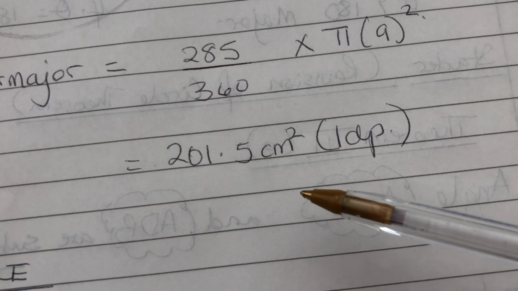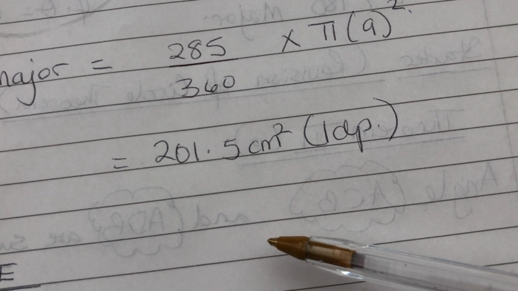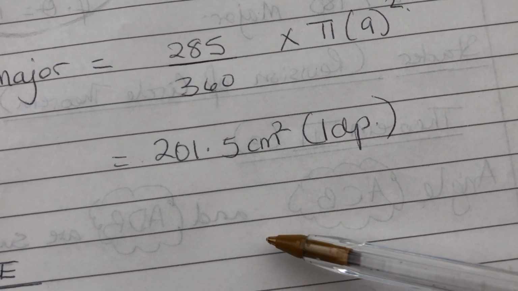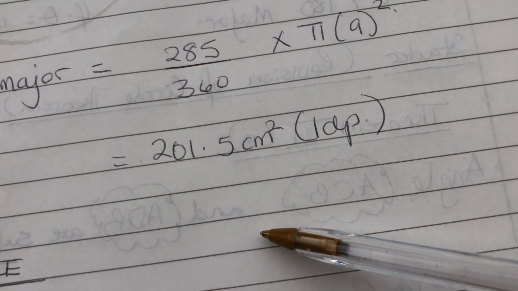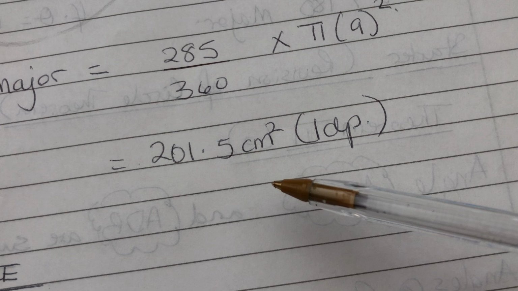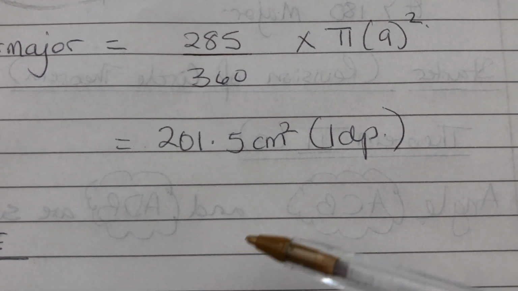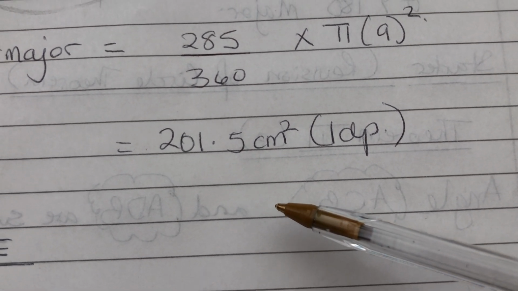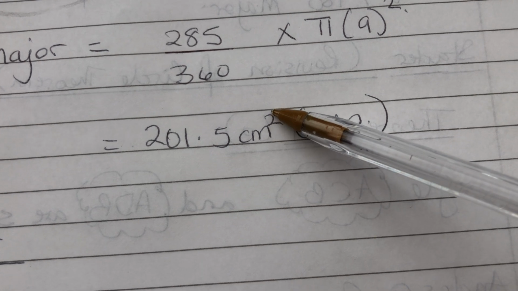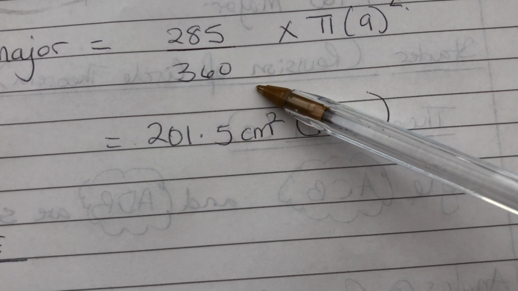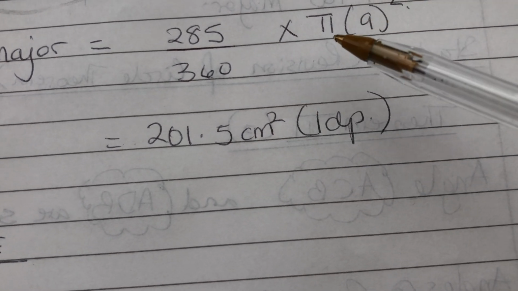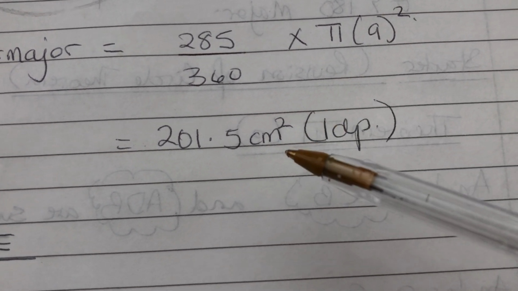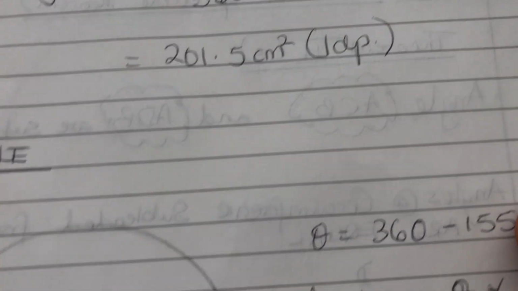And I said to you, read the question to the last end. They might ask you to leave your answer in pi or to the nearest unit. Don't think, oh, we always solve in centimeters, so the answer must be in centimeters. So that is the major sector.